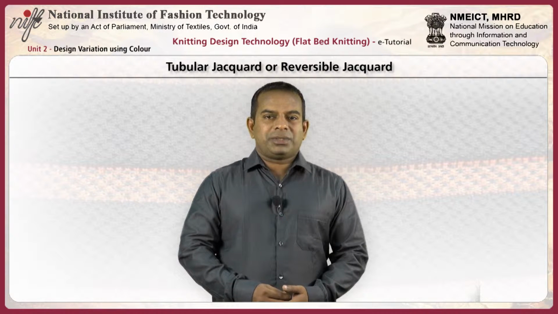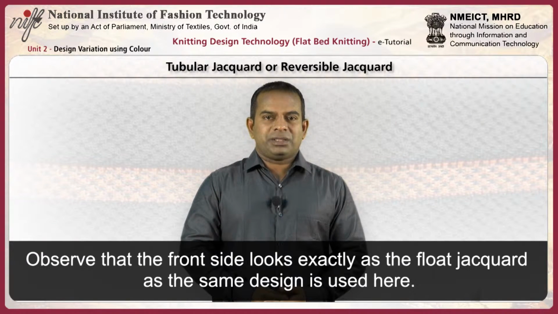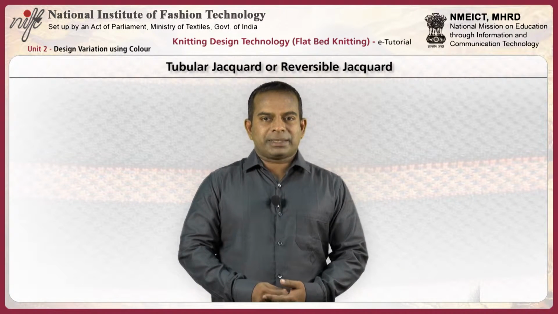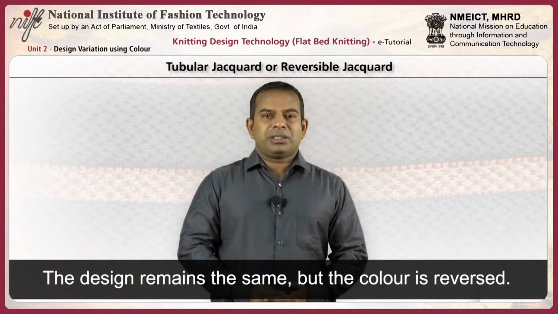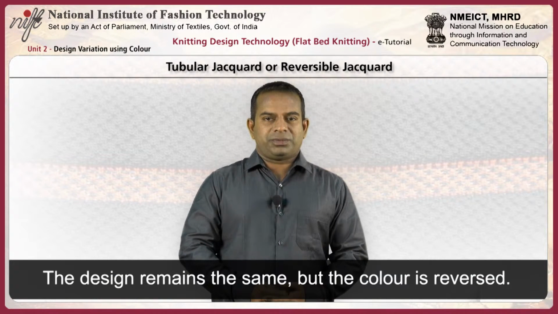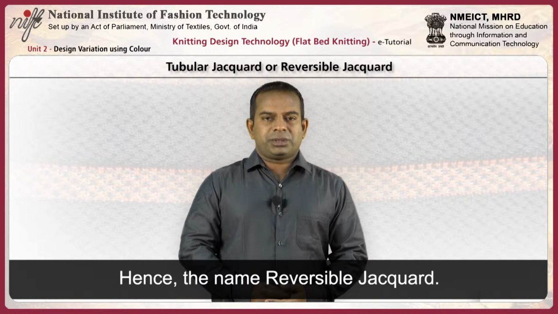Let us look at the fabric now. Observe that the front side looks exactly as the float jacquard as the same design is used here. Now look at the back side of the fabric. The design remains the same but the colors have reversed. Hence the name reversible jacquard.